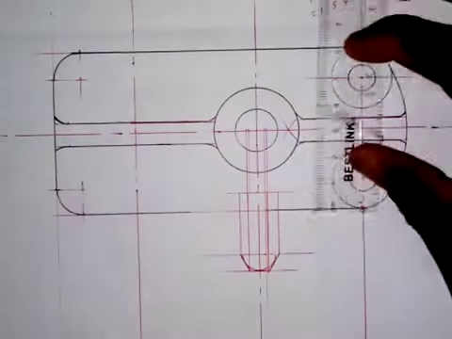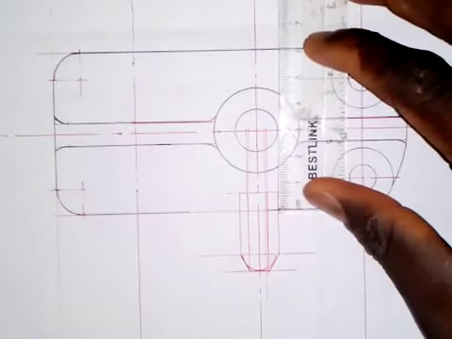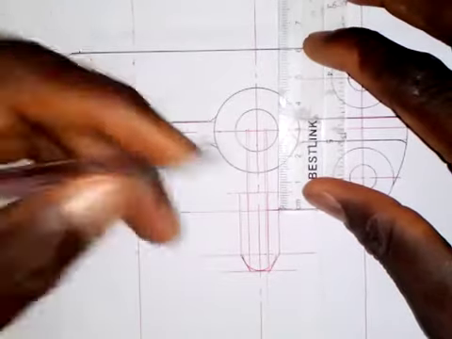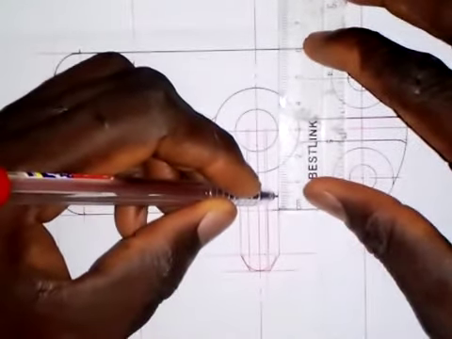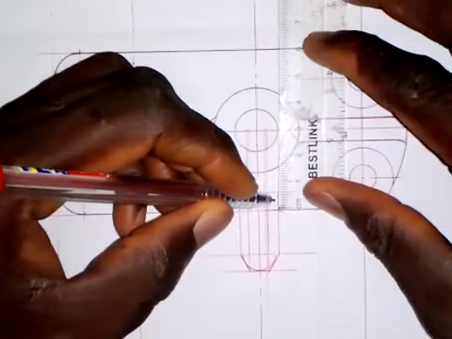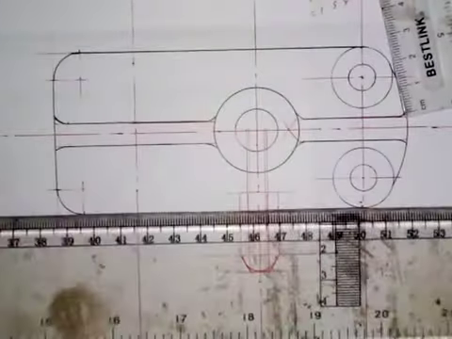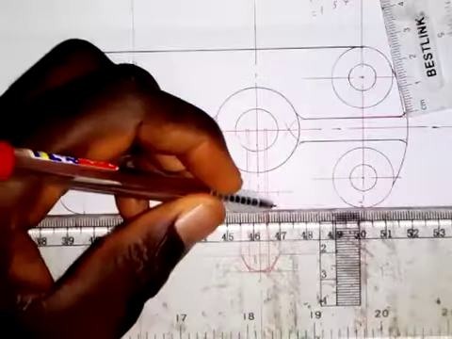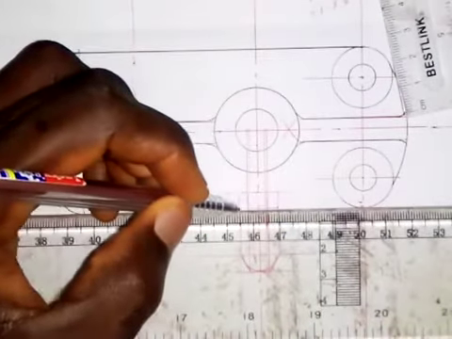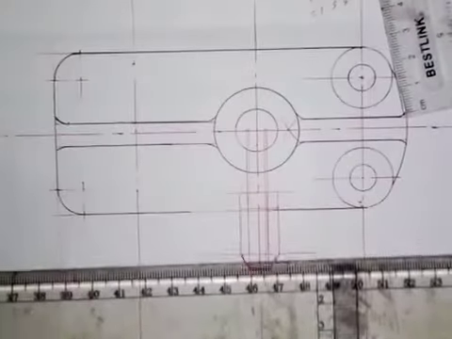Okay, let me see. I think 6 should, okay, so we are going to use 6 millimeters. Yeah, 6 millimeters is okay. So we use 6 millimeters. So it takes 6 millimeters from here down to this place. So that's 6 millimeters. That's the thickness of the head. So see 6 millimeters here, like this.